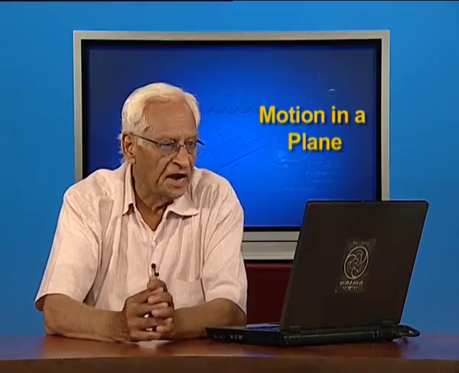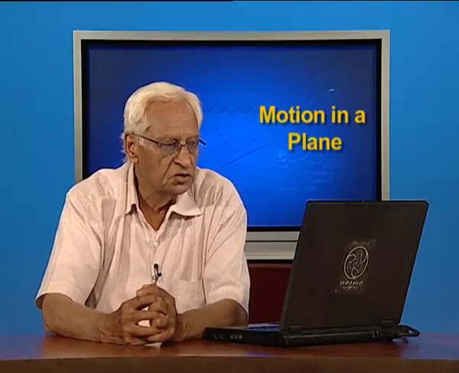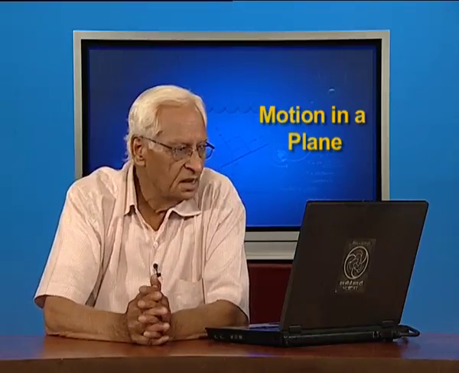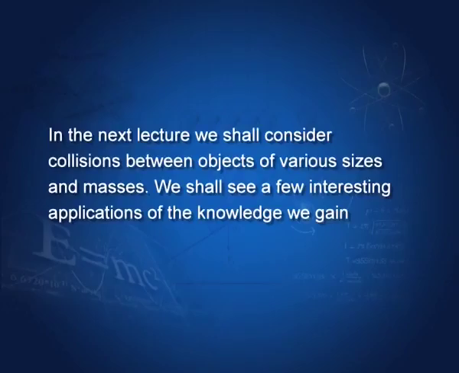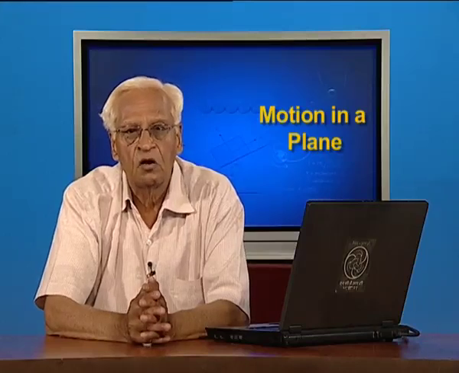So, in this lecture, we have tried to highlight some of the problems associated with circular motion and how to tackle them. In the next lecture, we shall consider collisions between objects of various sizes and masses. We shall see a few interesting applications of the knowledge that we gain of the collisions.